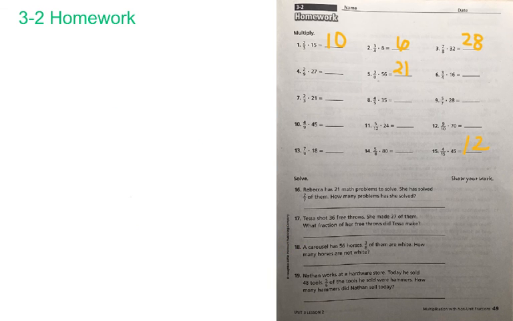We're now going to look down to the bottom, and you have 4 word problems or story problems. And we'll go ahead and do a couple together, and you can do a couple on your own. Number 16 reads, Rebecca has 21 math problems to solve. She has solved 2/7 of them. How many problems has she solved?